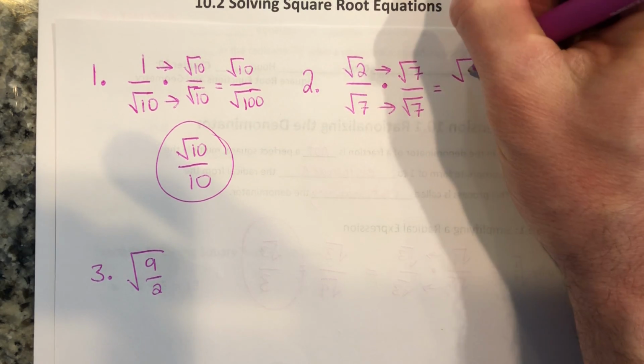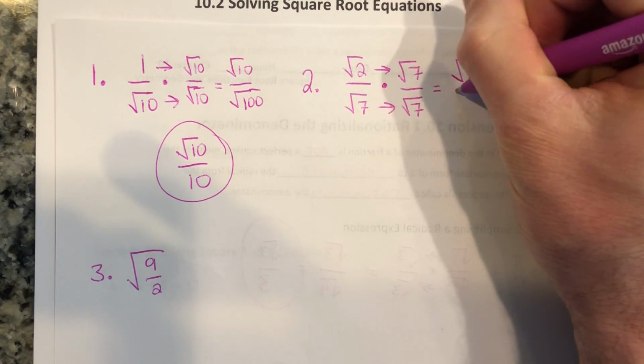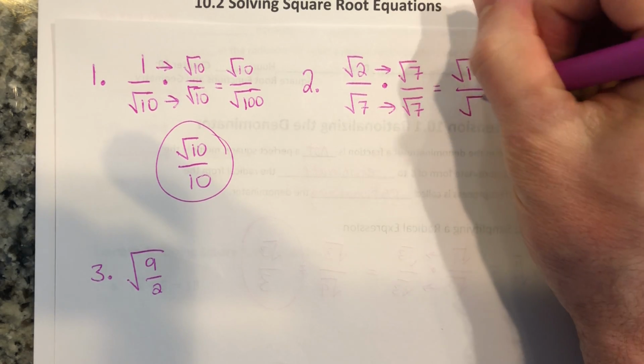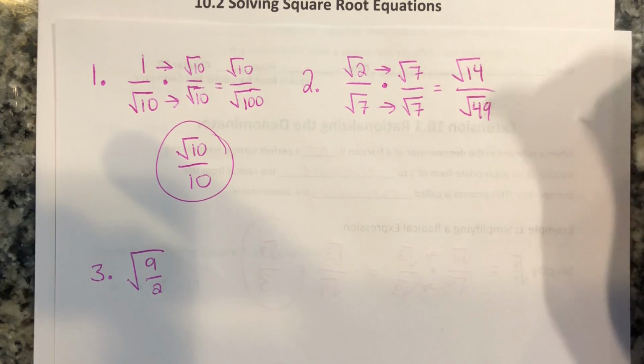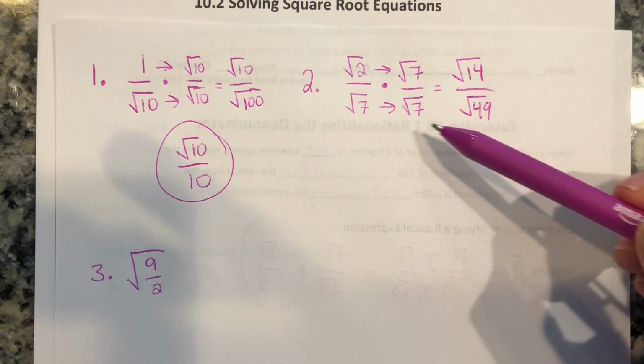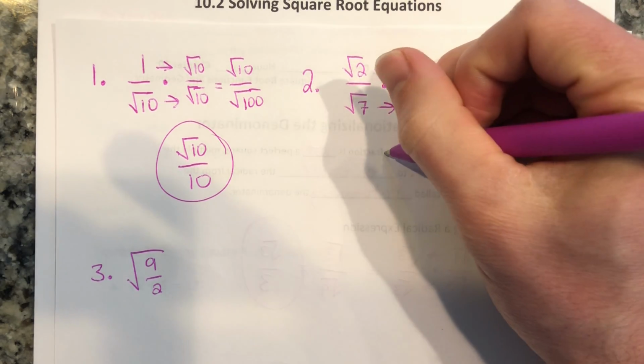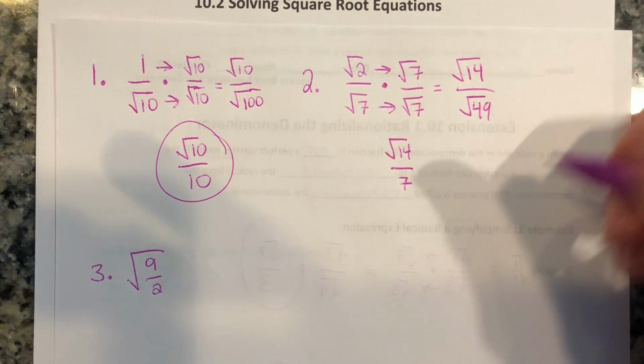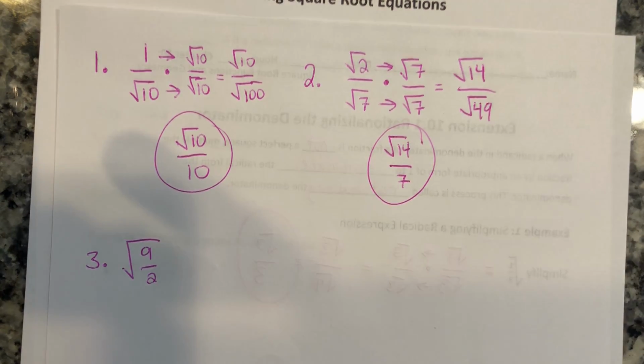So it's the square root of 2 times 7, which is 14. And 7 times 7 down here is 49, so the square root of 49. I can then simplify that a little bit more, and it's the square root of 14 over 7. And that's how I rationalized the denominator.